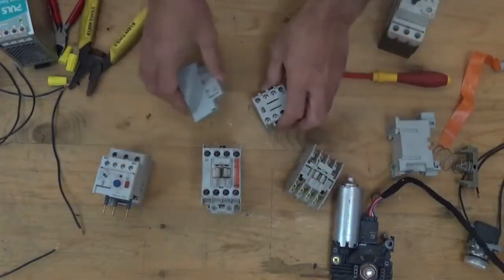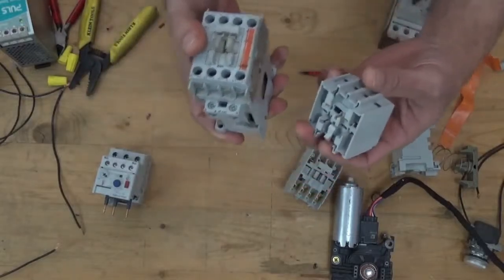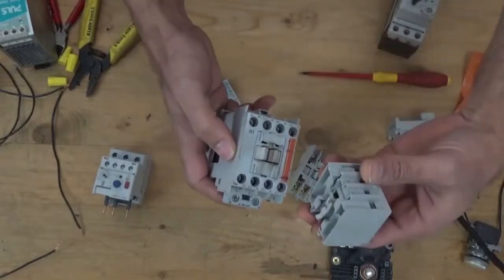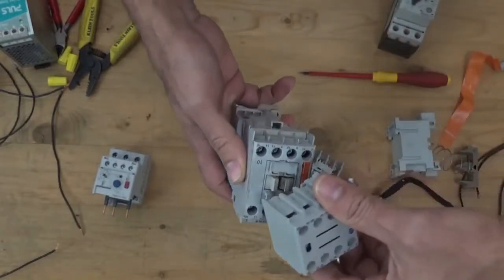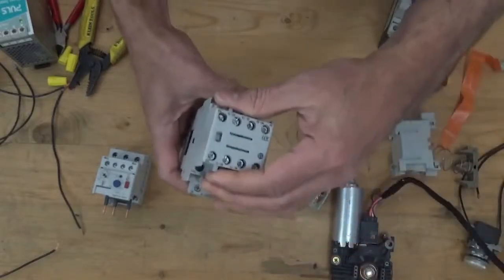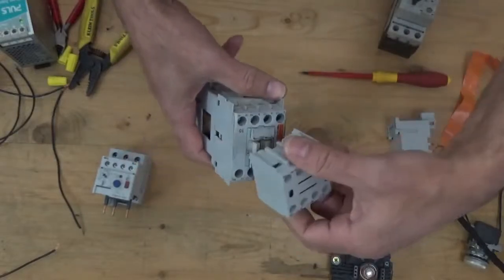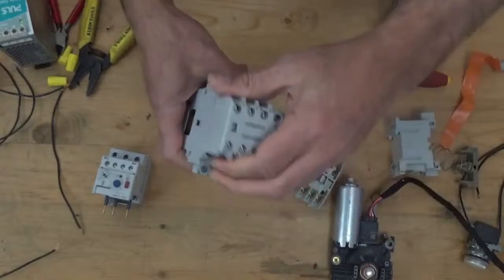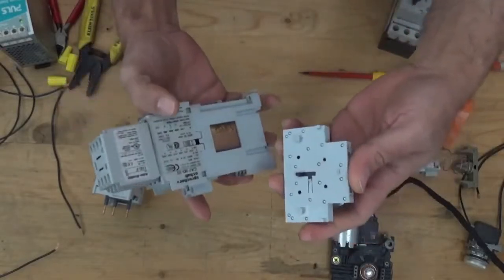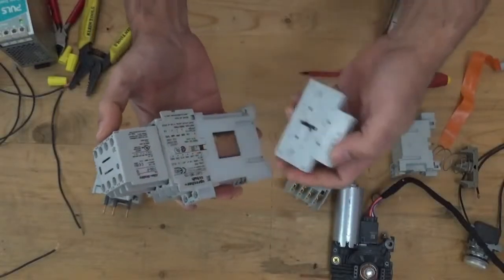If you need more contacts on your magnetic contactor, you just connect this one. The way you connect it, you see these two, you put this here. See this one? It's easy. Let's do it again. The other one. This one, this block, put it here.